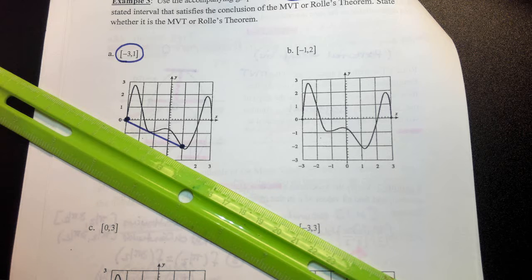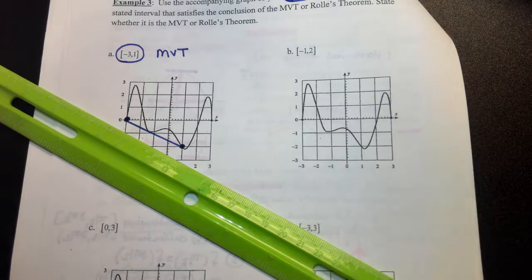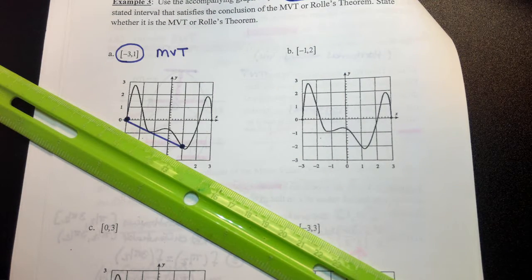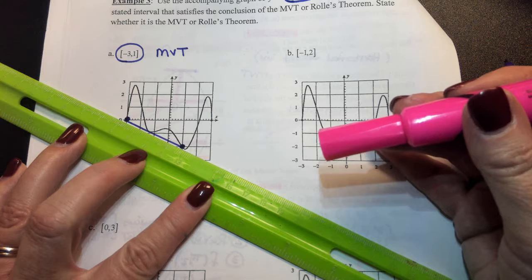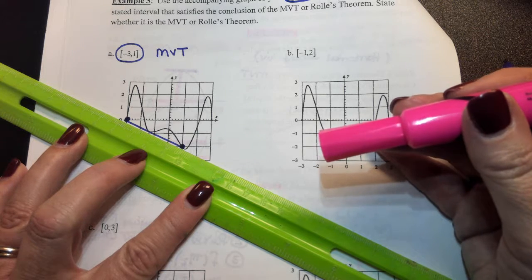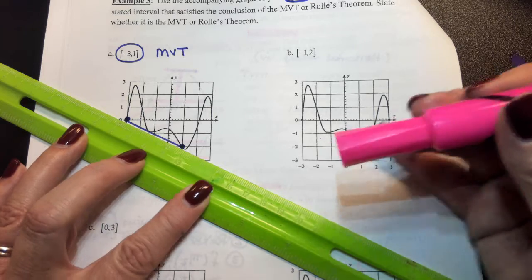First of all, now that you see what that secant line is going to be, is this going to be a mean value theorem or is this going to be a Rolle's theorem? Mean value theorem. How come I know it's not a Rolle's theorem? It's not horizontal. I'm not looking at a line that has a slope of 0. So the easiest way to do this is I want to take my ruler, my straight edge, and mark the places where it appears that the slope of my tangent line will be equal to the slope of the secant line.